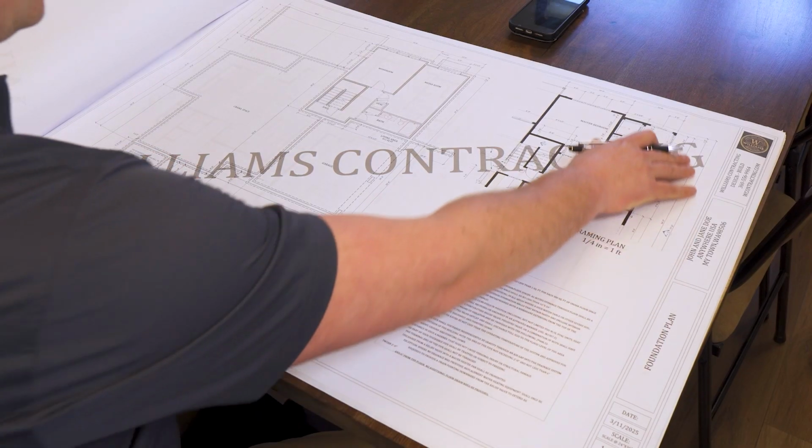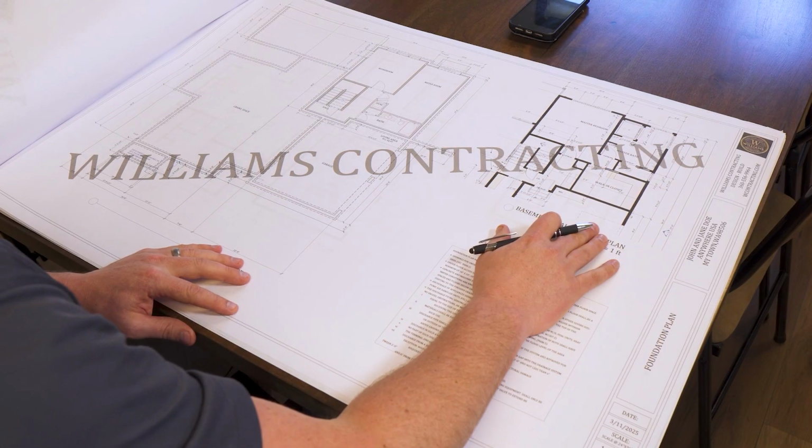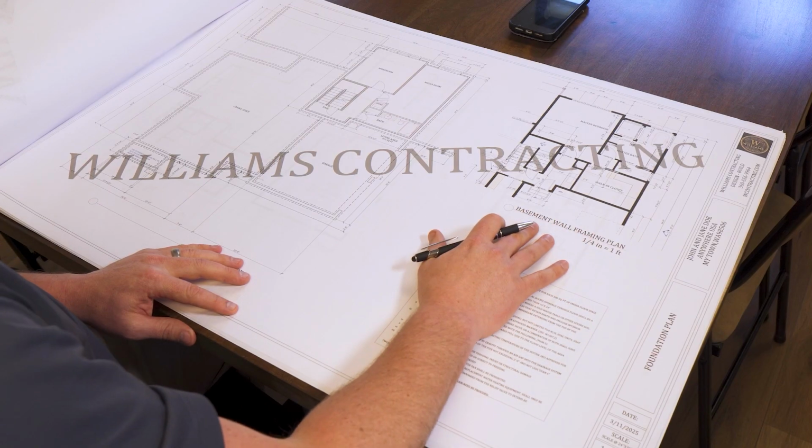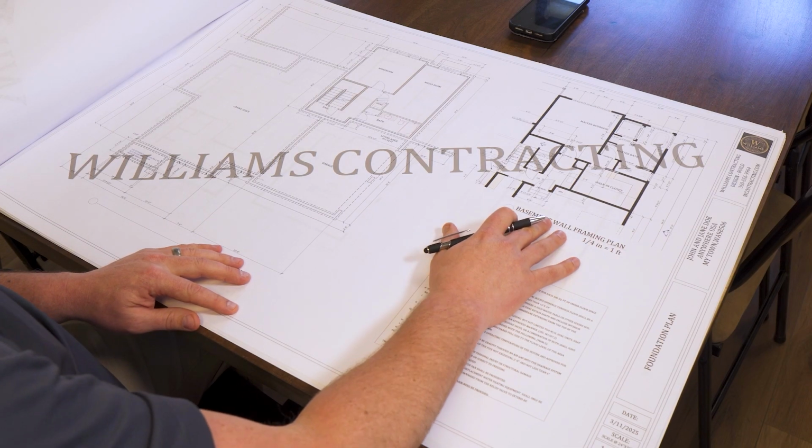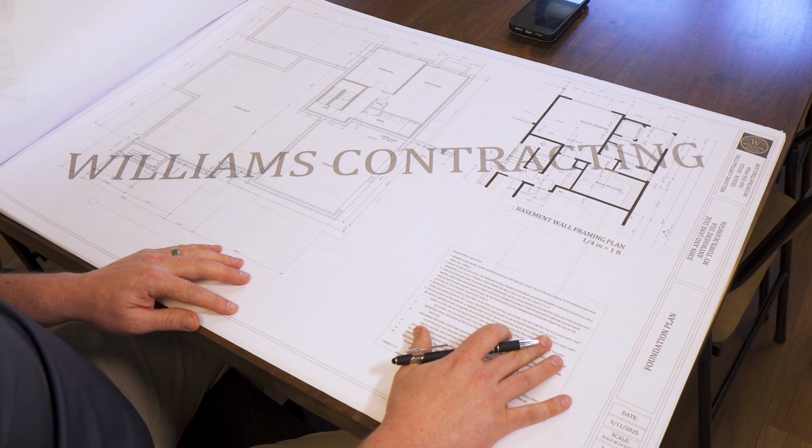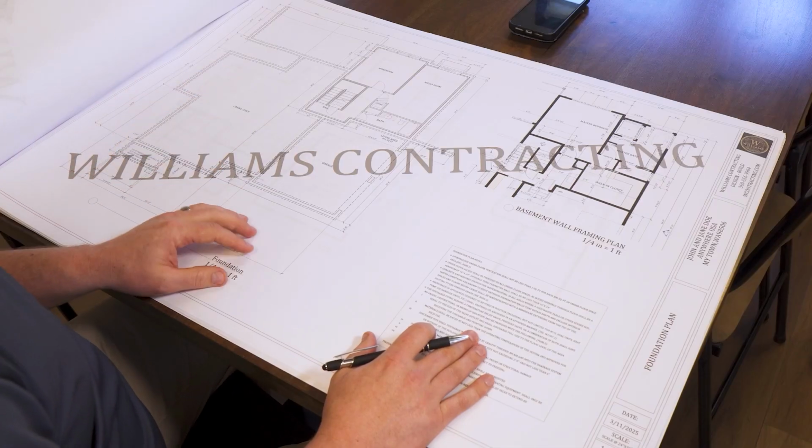Because we have a basement, we also show our wall framing plan for the basement. This wall framing plan is going to be typical for the basement, the first floor, and the second floor. So I'm going to go to sheet number 7, show you the main floor framing plan, and show you all the information that's on that plan.